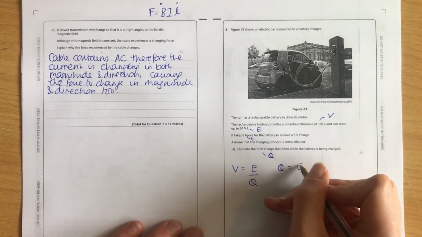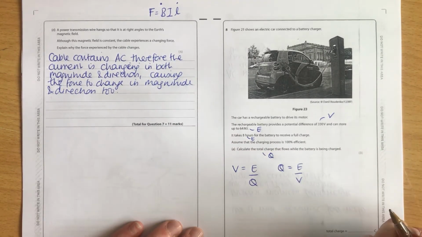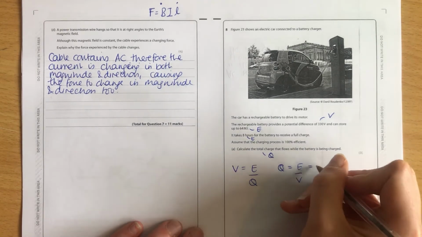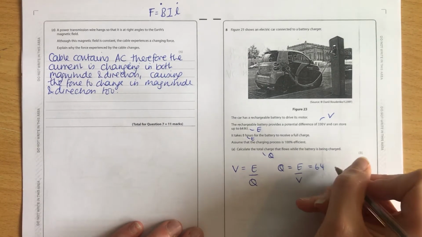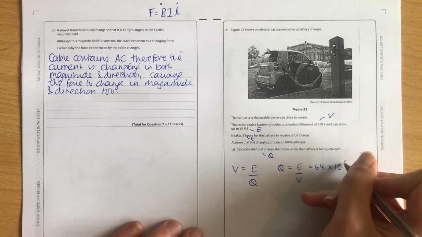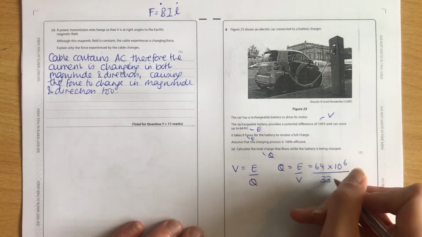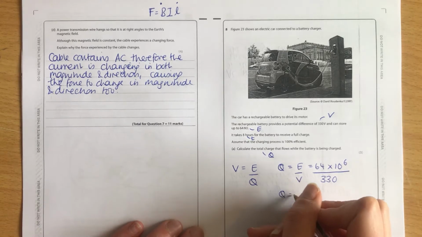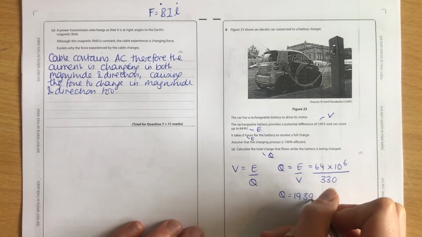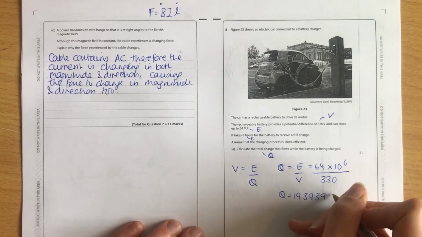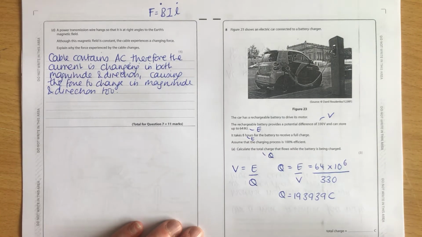Q is going to equal energy over voltage. The energy, I'm told, is 64 megajoules. Mega means times 10 to the 6, or a million. And divide that by the voltage of 330. And then Q comes out as 19399 point many coulombs. I wouldn't want to write that down.